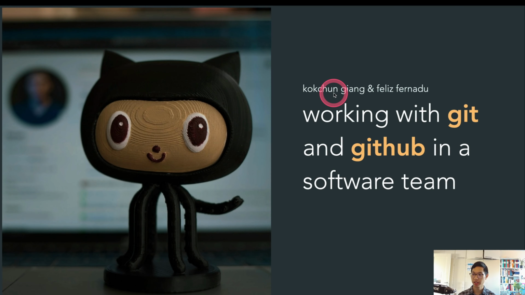So here I am in the keynote: working with Git and GitHub in a software team. You can see here's Kokshen Yang and Feliz Fernando. This is actually a fake person. I usually use this person as an alter ego because I need to simulate that we're two people in order to actually work in a team, so that you can see how it works.